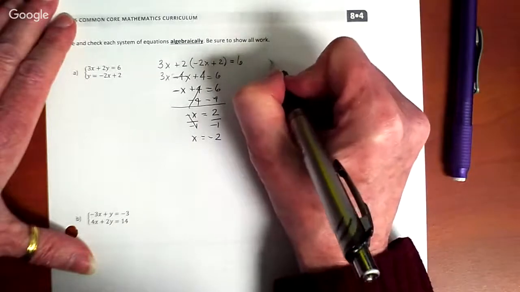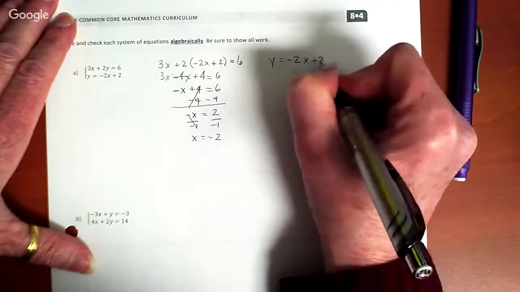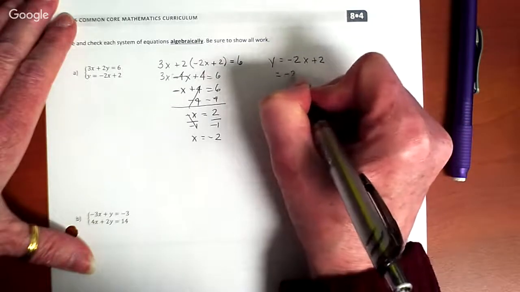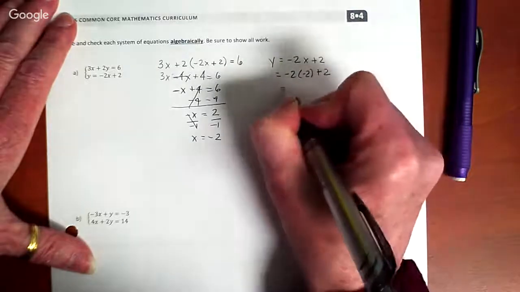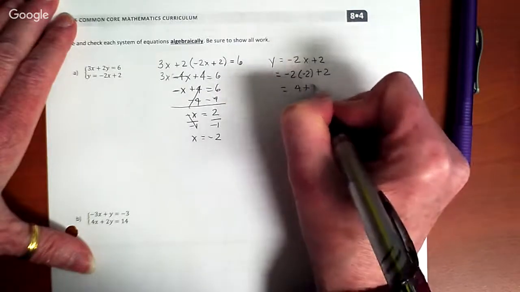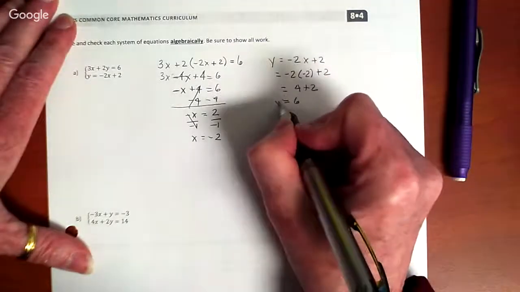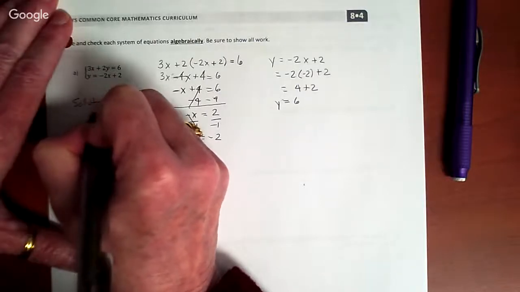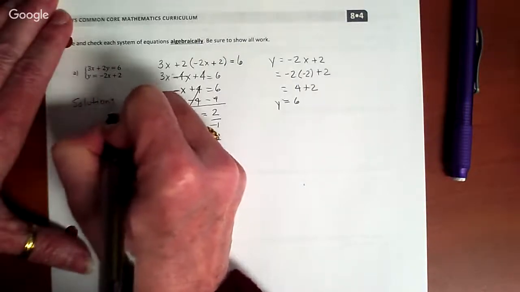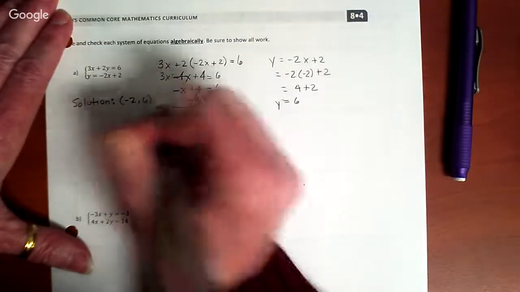So now y equals negative 2x plus 2. So negative 2 times negative 2 plus 2. So 4 plus 2 equals 6. So y equals 6. So our solution is (-2, 6).